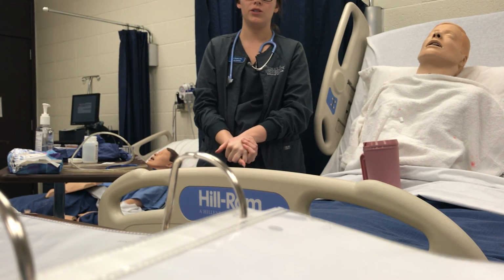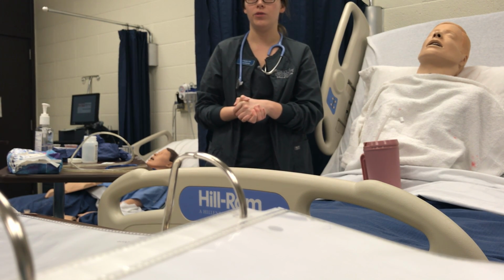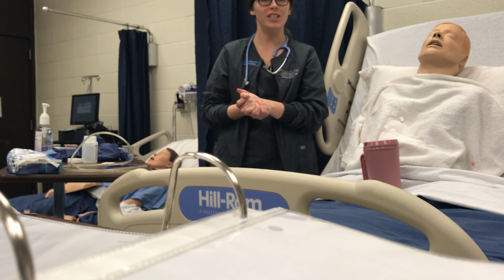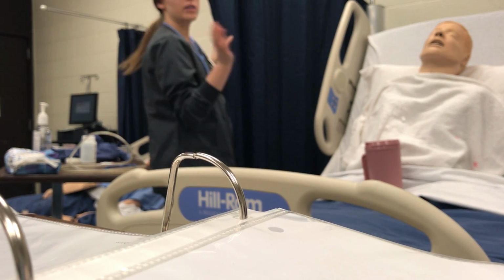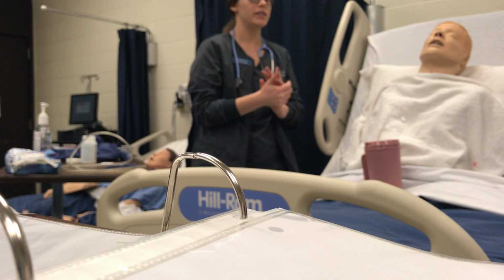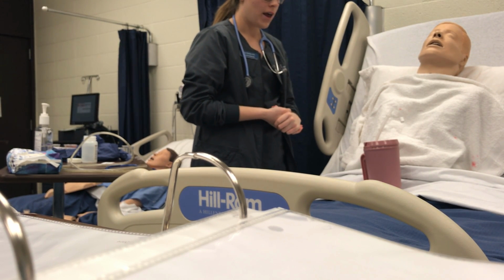I'm a 7th semester nursing student and I will be demonstrating how to place an NG tube, how to administer medication through an NG tube, and how to remove an NG tube. So I'd start off by walking to the client's room, providing privacy. I'd introduce myself. Hi, my name is Abby. I'm going to be placing an NG tube on you today.